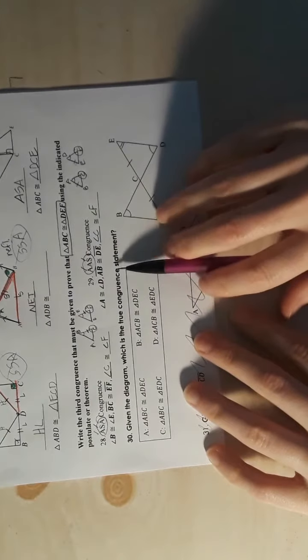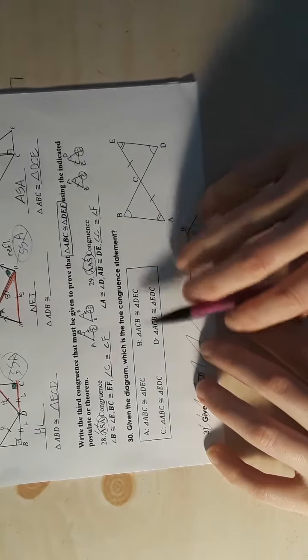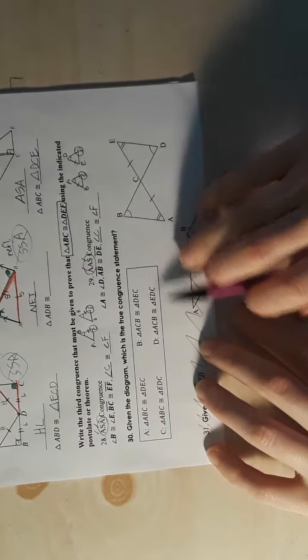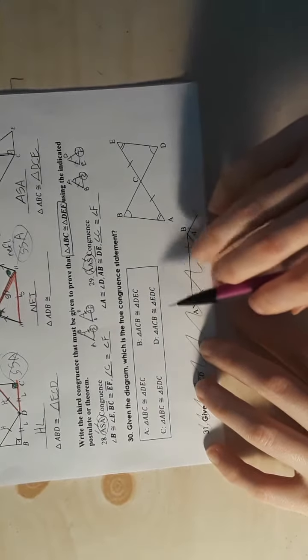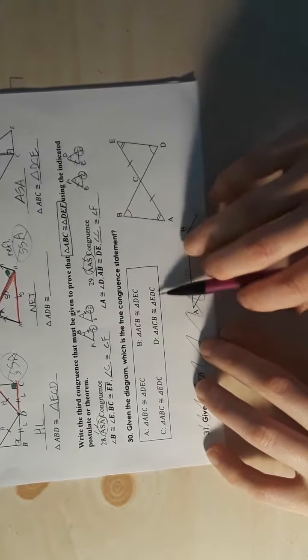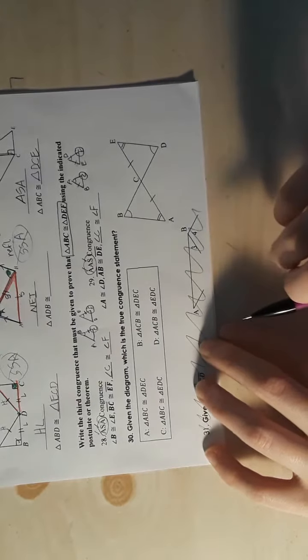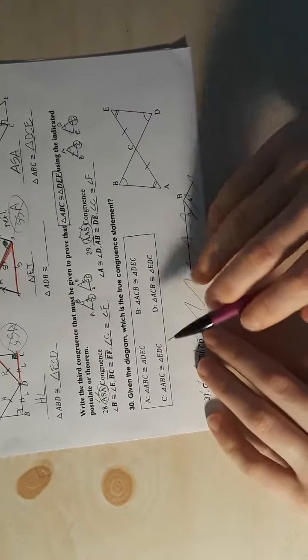All right. This question is a multiple choice question. So it says, given the diagram, which is a true congruent statement. So this is a question asking you to check to make sure all of the vertices are in the correct order. They've said that the triangles are congruent, but they may have the letters in the wrong order. So that's what we're checking for this one. So I'm just going to go step by step, see if it works or not.